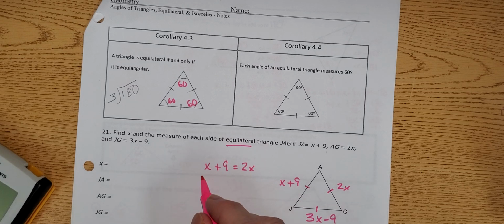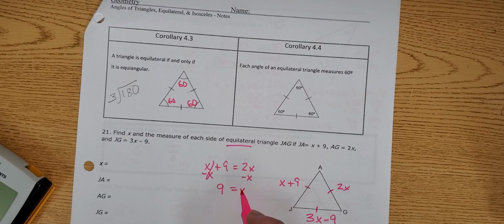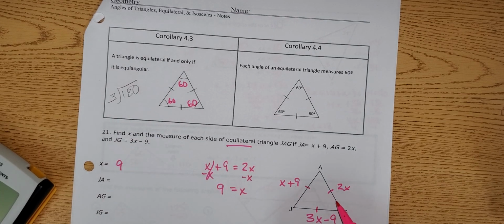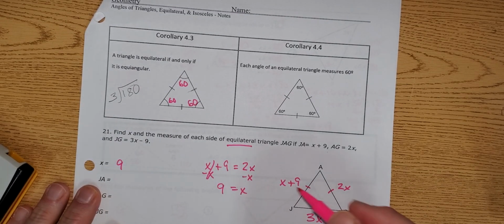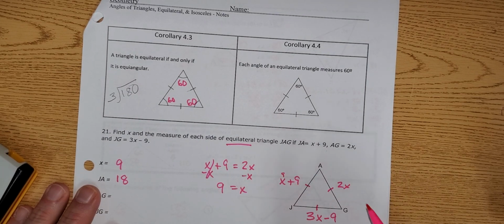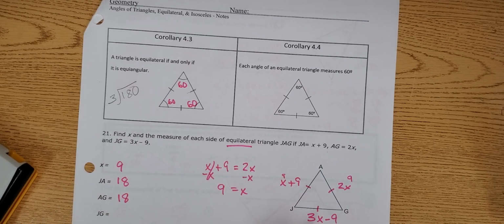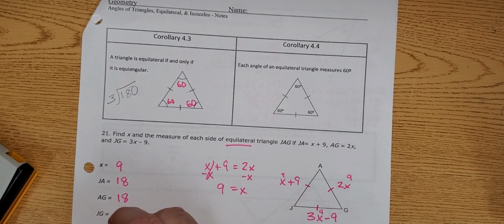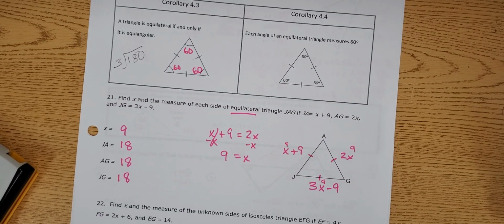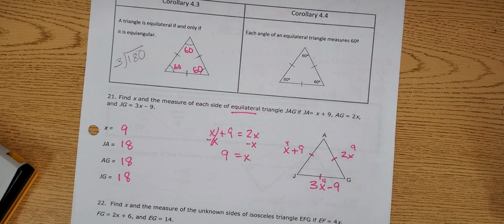Okay, x on both sides, so I get rid of the smallest x, and then I've got 9 is equal to x. So 9 is x. If I want to know JA, then I plug 9 in there, and you get 18. This one, if you put 9, you get, guess what? 18. And then this better be 18, since it's equilateral. 3 times 9 is 27, minus 9 is, guess what? 18. So you see how to do it? You pick 2 of them, set them equal, and solve, plug back in.